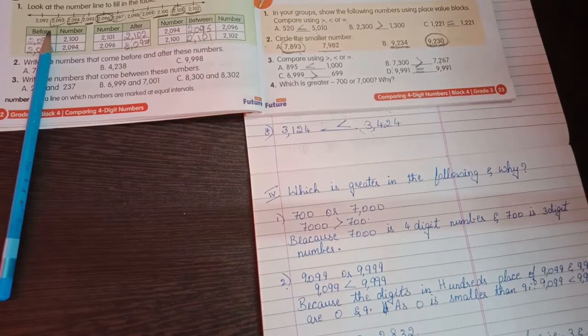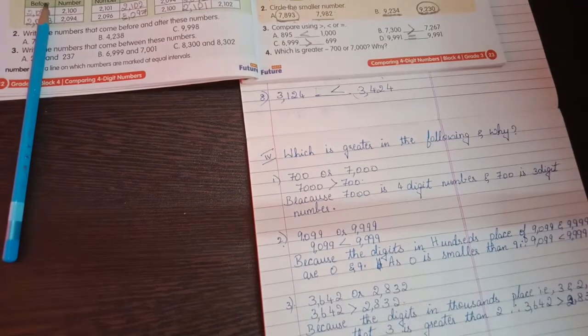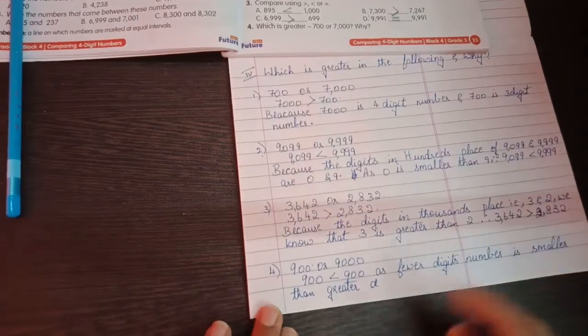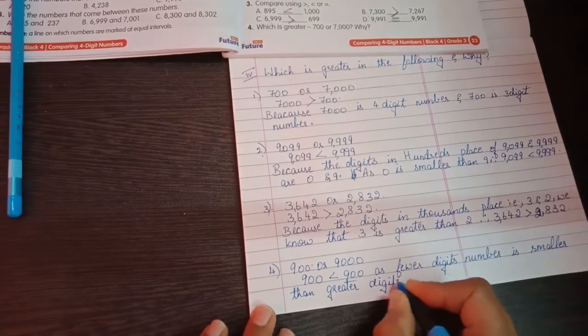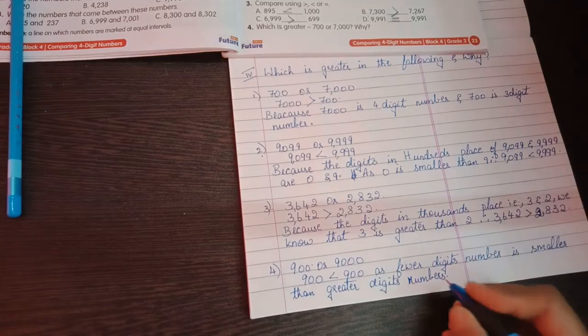Okay? Yes, so next last one, is it 900 or 9000? So yes, 900 is lesser than 9000 as a fewer digits number is smaller than a greater digits number. So you can pause the video and complete the notes.